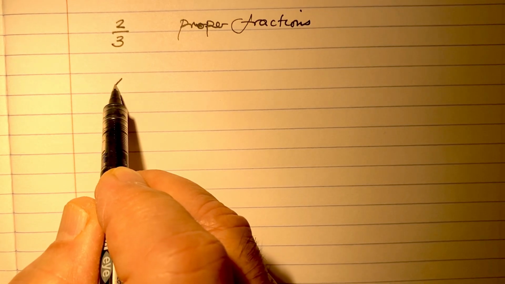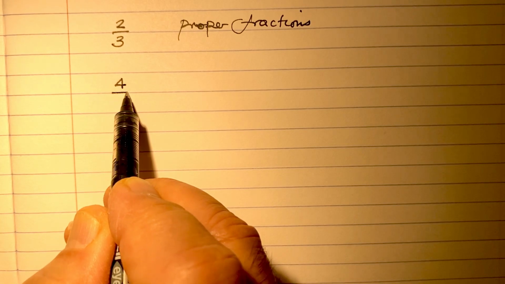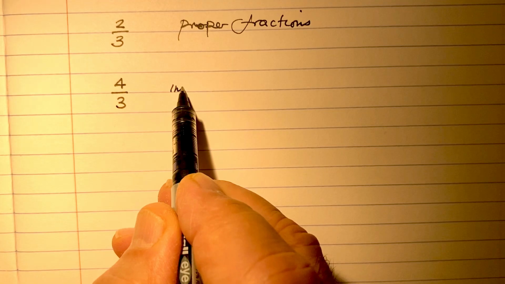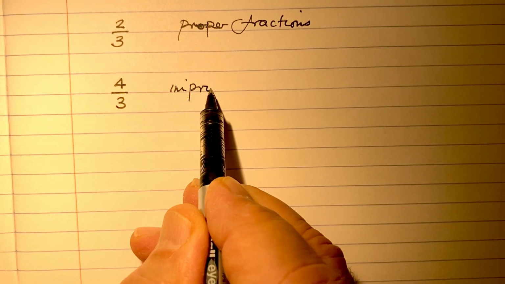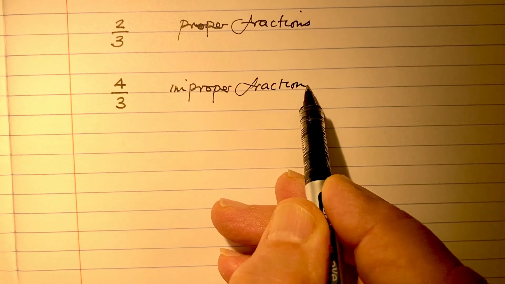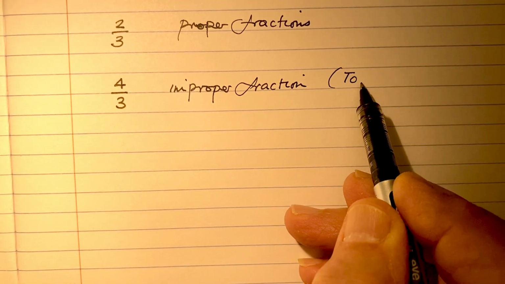When the numerator, the top number, is bigger than the denominator, that is called an improper fraction. And sometimes they call it top heavy.